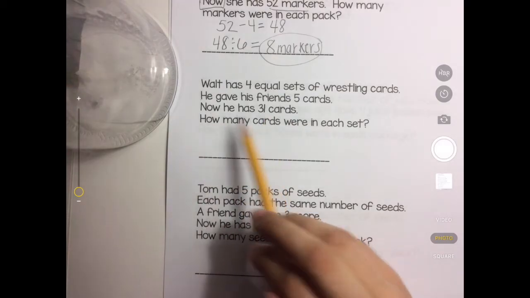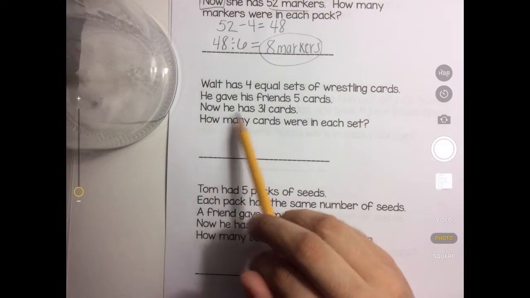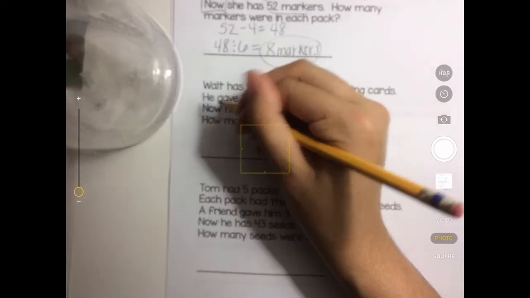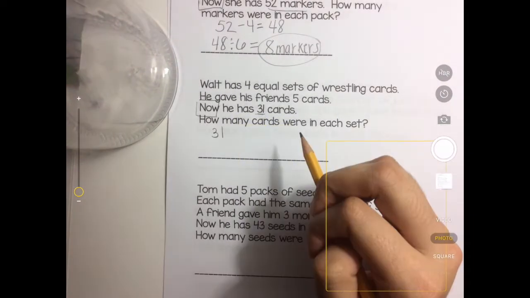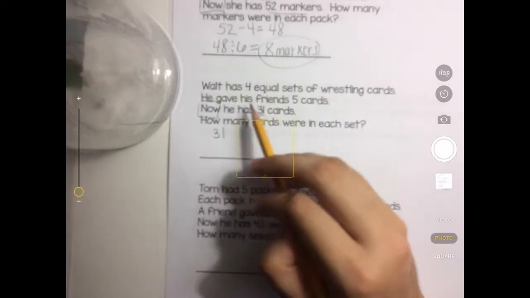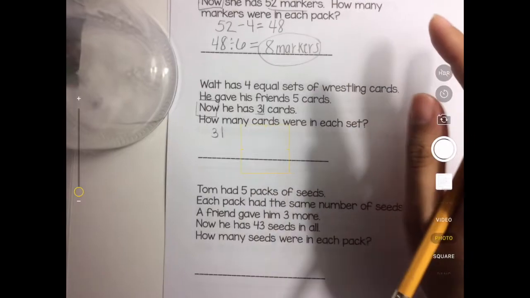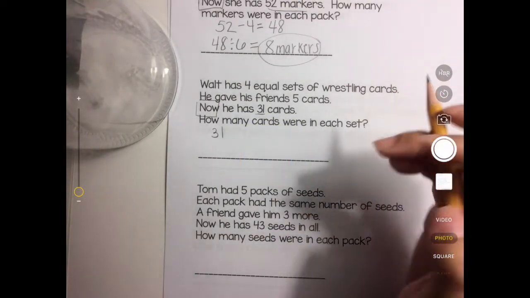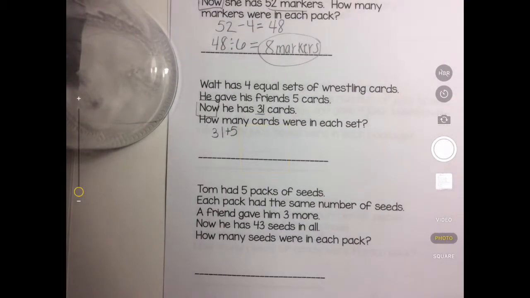So what we're going to start with is how many we have all together. He has how many cards now? 31 cards now. Now is our keyword, so we're going to start with 31. Since we know that he gave 5 cards away, we subtracted 5 cards from his total. But now we have to add those 5 cards back in to be part of his total.